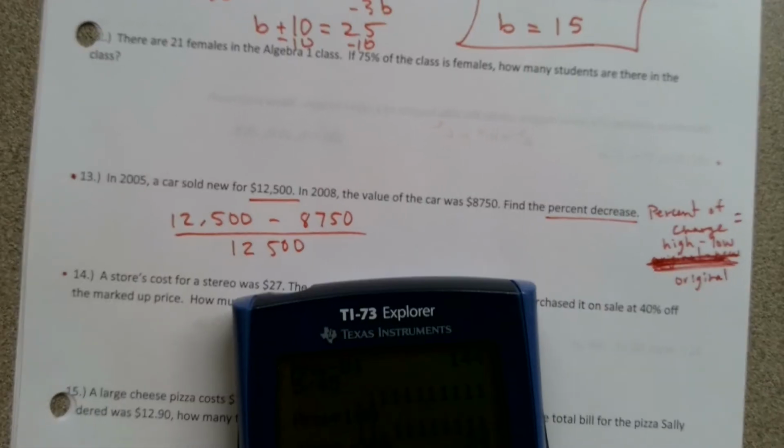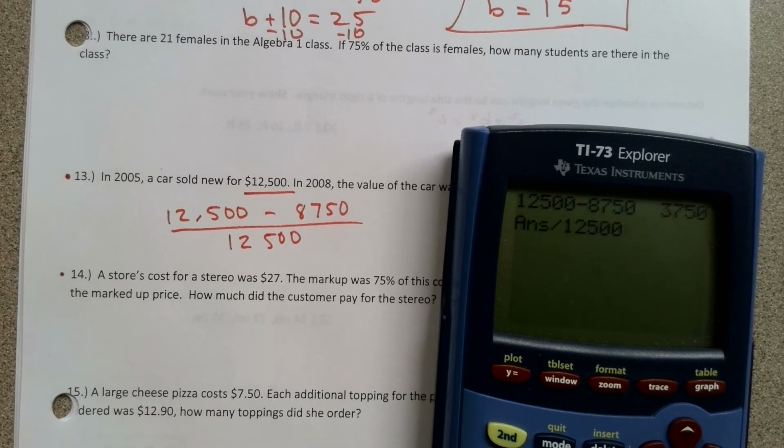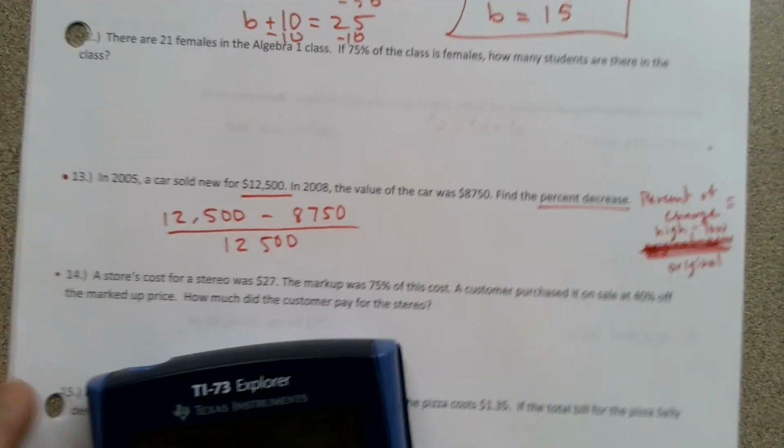Let's check it out. Divide that by 12,500. And we get 0.3.